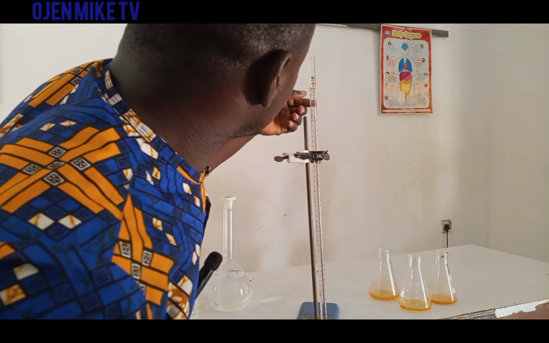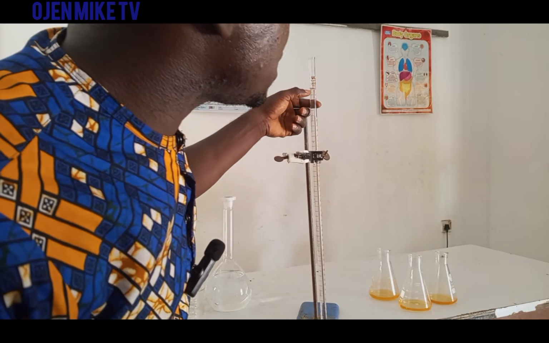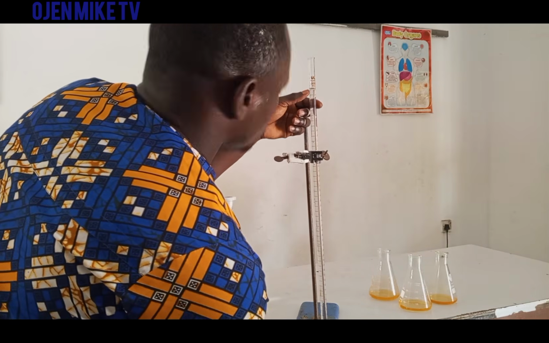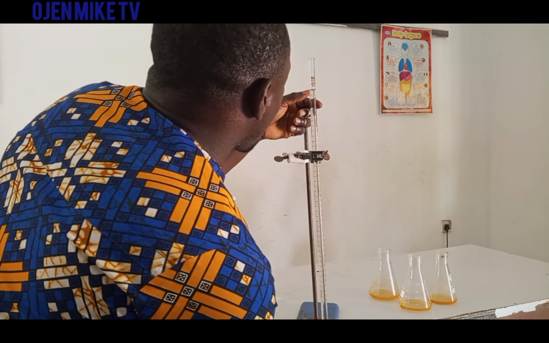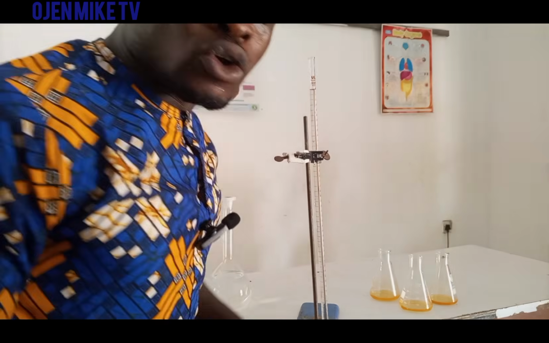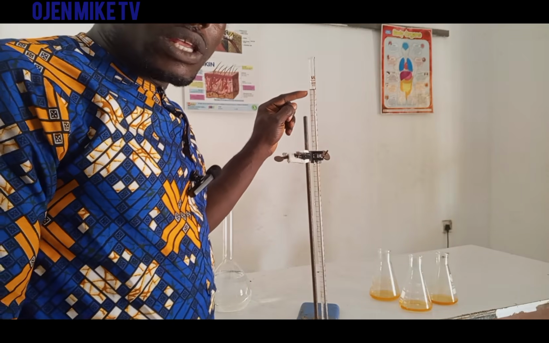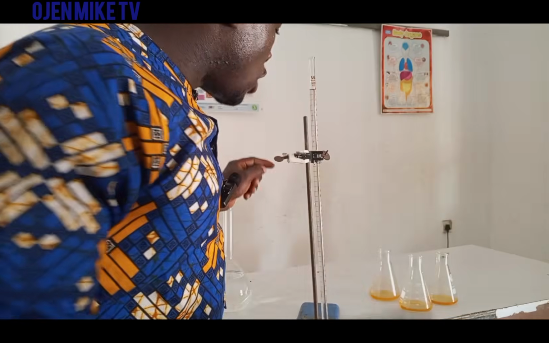You can see this point. You must make sure your acid gets to this point. This point is 0.0. Make sure your acid gets to this 0.0. And when you are recording, you have to record the initial. This one now is your initial. Initial will be 0.00. Initial of the first titer.